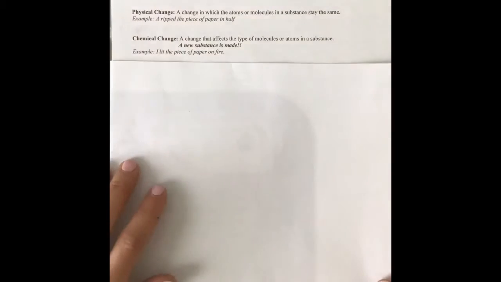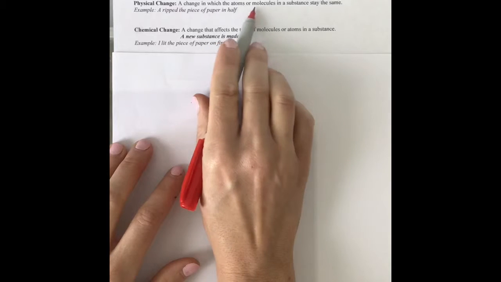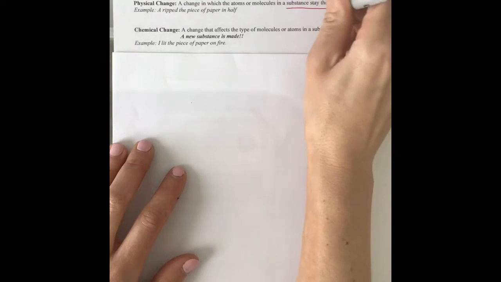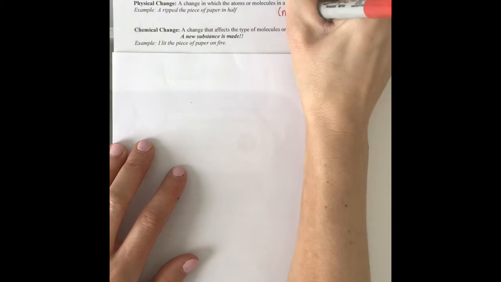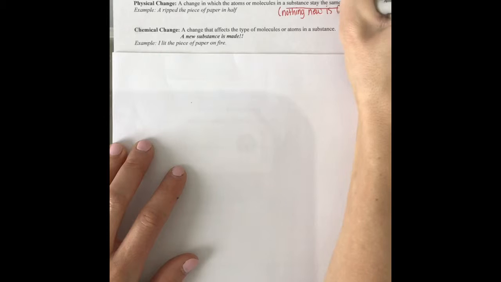A physical change means that you are just changing the physical nature of a substance, but you are not creating anything new. It says a change in which the atoms or molecules in a substance stay the same. I'm going to write nothing new is formed.